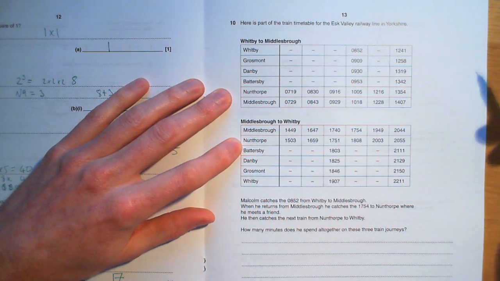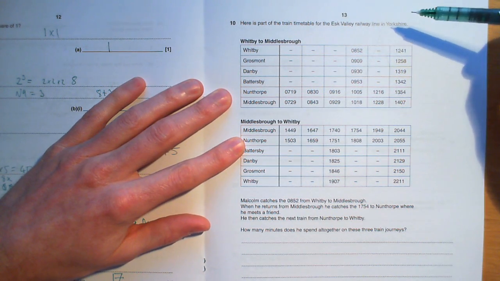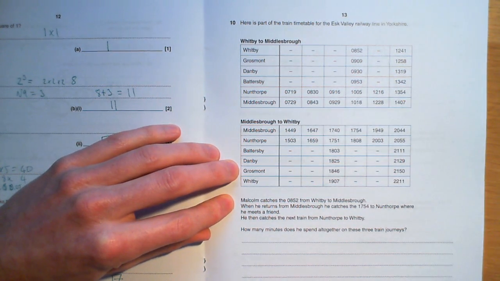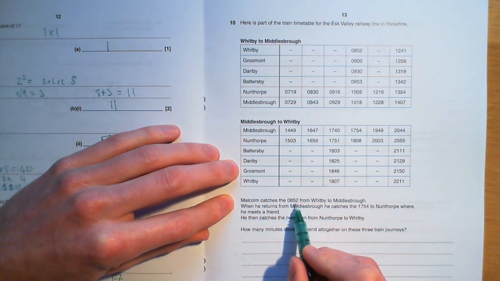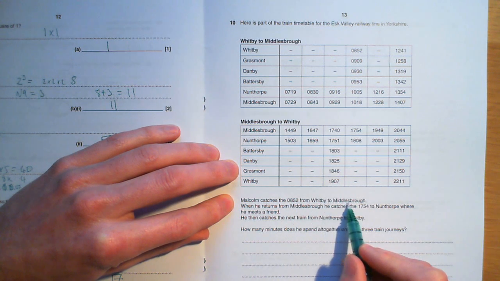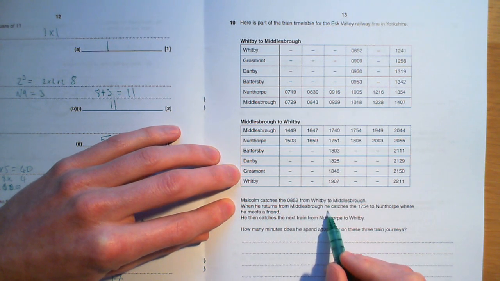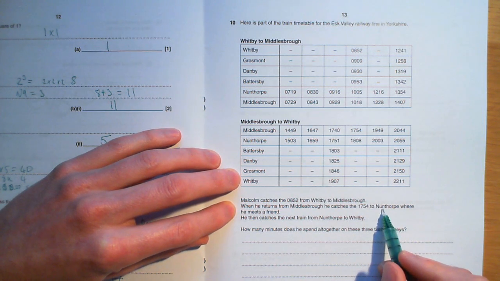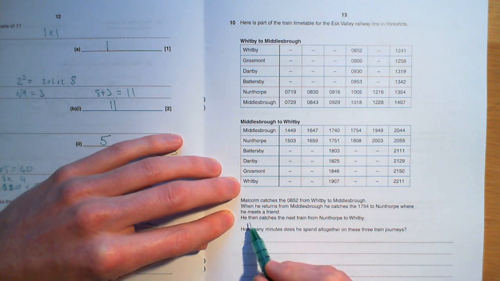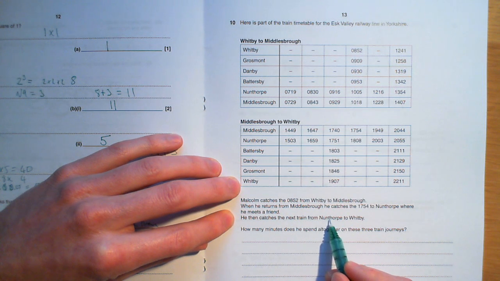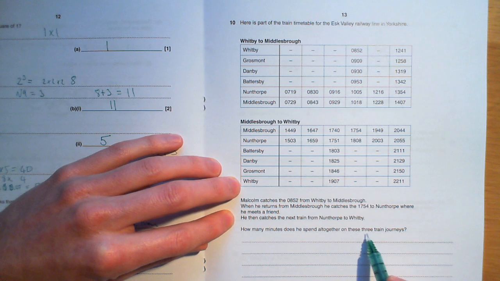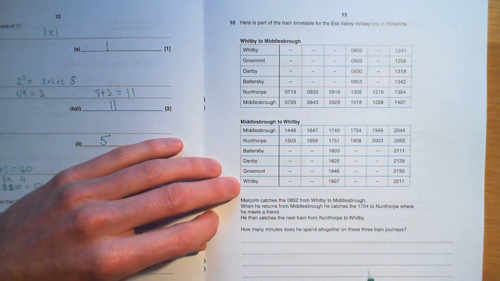Question number 10. Here is part of the train timetable for the Esk Valley Railway in Yorkshire. Whitby to Middlesbrough, Middlesbrough to Whitby. Markham catches the 8:52 from Whitby to Middlesbrough. When he returns from Middlesbrough, he catches a 17:54 to Nunthorpe, where he meets a friend. He then catches the next train from Nunthorpe to Whitby. How many minutes does he spend altogether on these 3 train journeys?